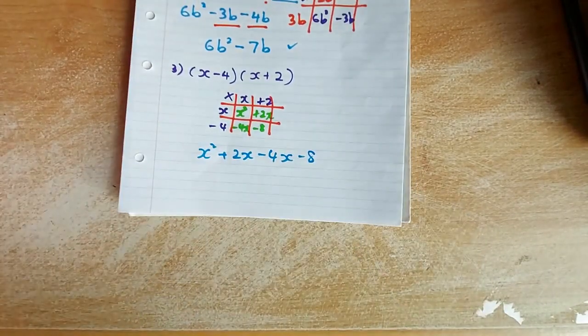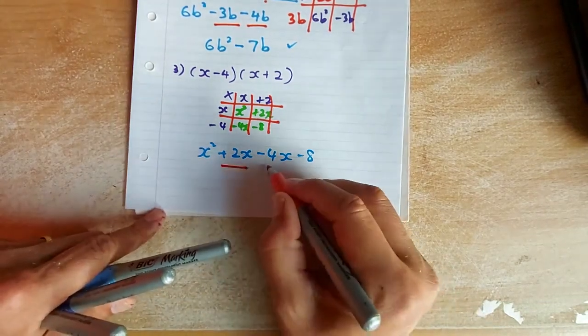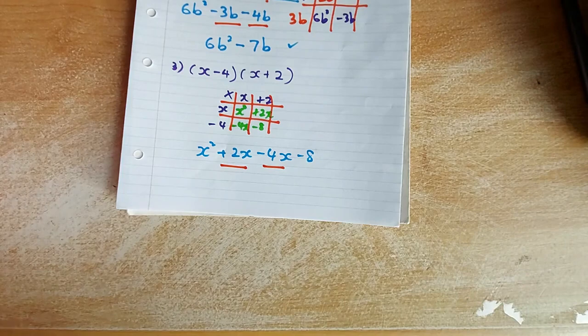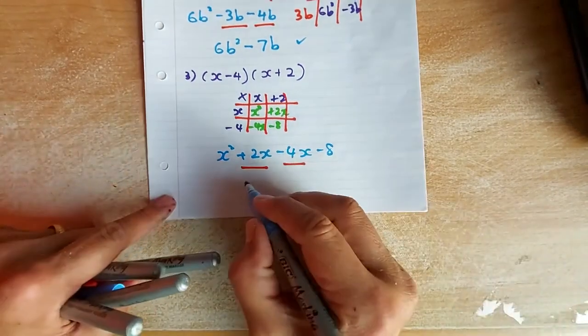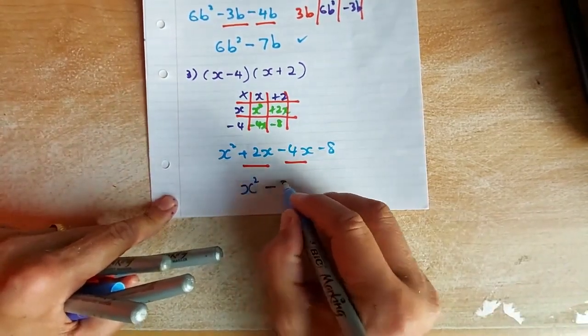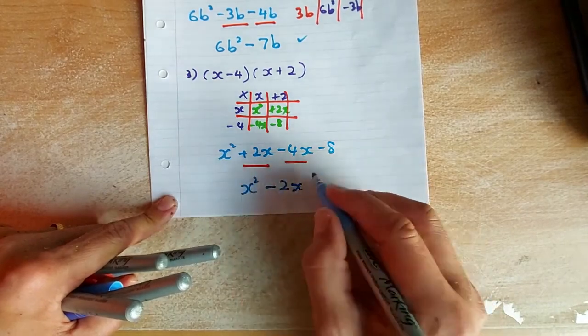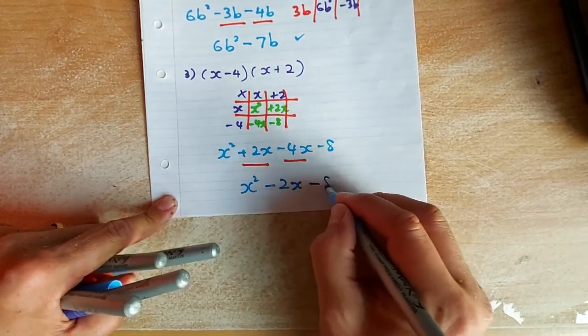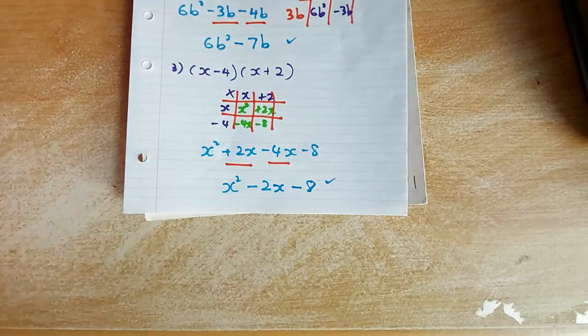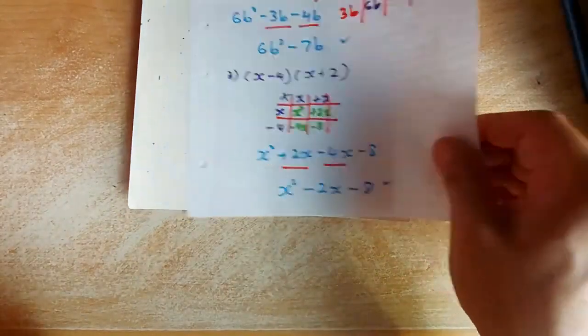And again, we are looking for like terms. There will be like terms, plus 2x minus 4x. So the final answer is going to be x squared minus 2x, because minus 4 plus 2 is minus 2x, and minus 8. And that will give you another tick. So far so good? Good.